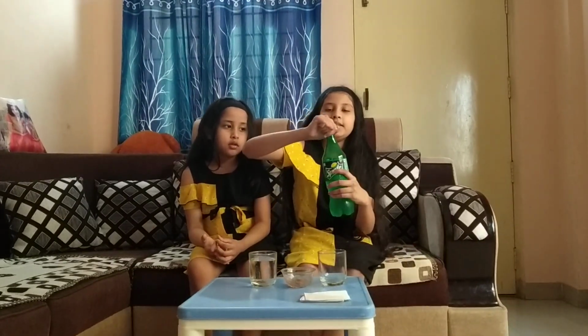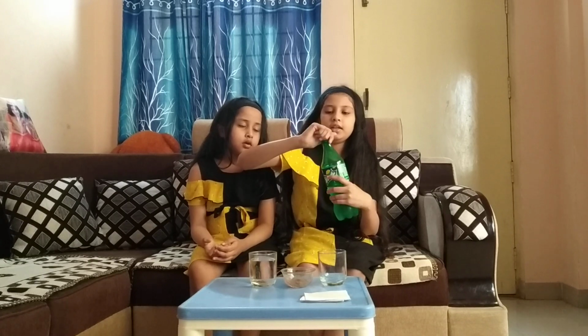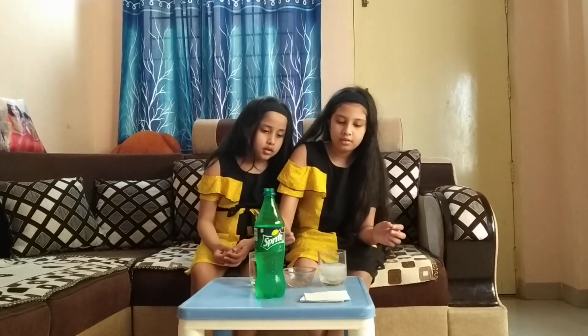Next, we will take the Sprite and put it inside the empty glass. Once we pour, we will take some raisins and put them inside. We will see what happens.